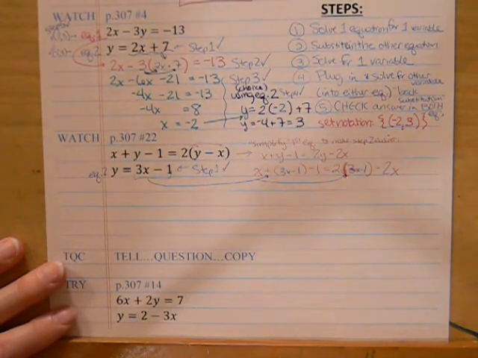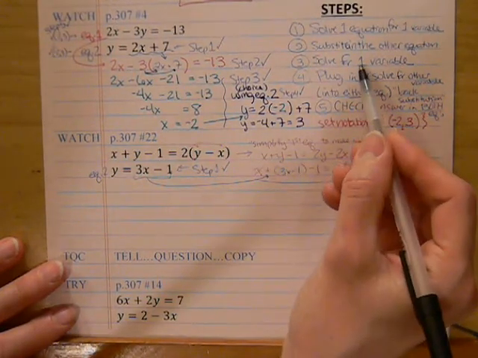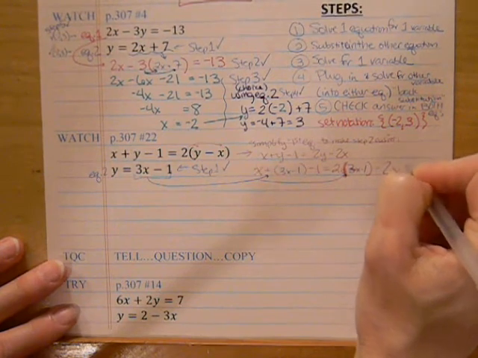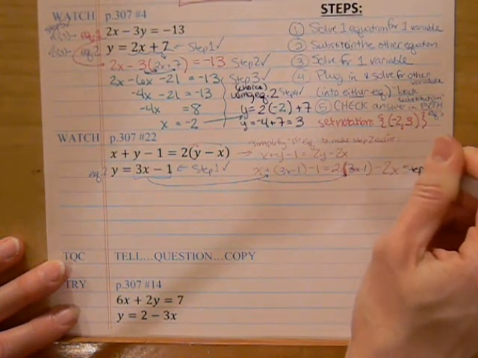Thus the name substitution. From there, we want to work through what this will equal. On the left side, because now we're at step 3, we're solving for one of the variables, and that's just going to be solving for x. So this was step 2, here was the substitution.